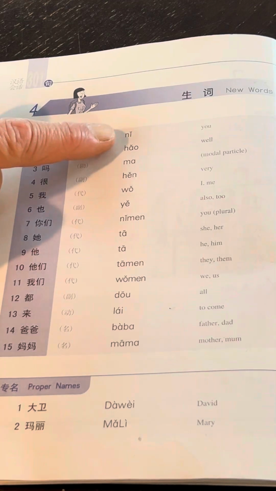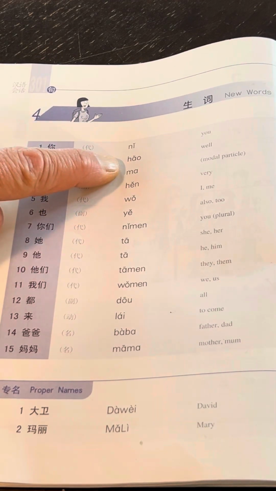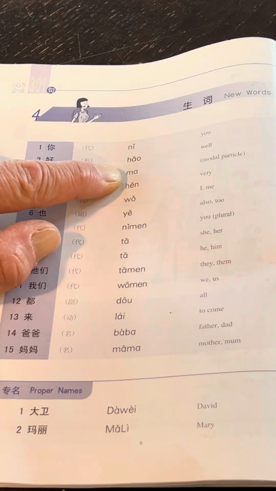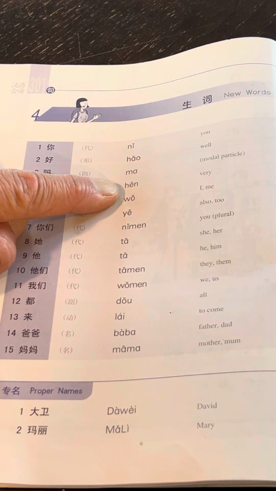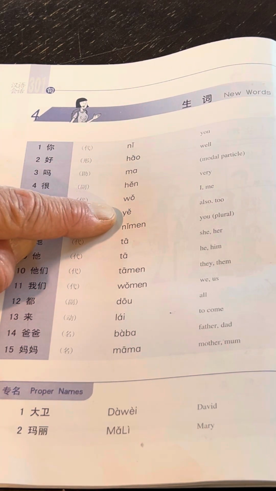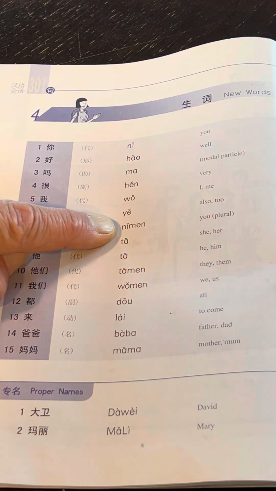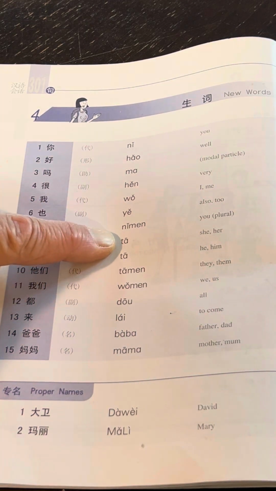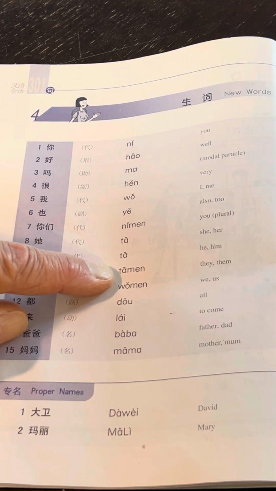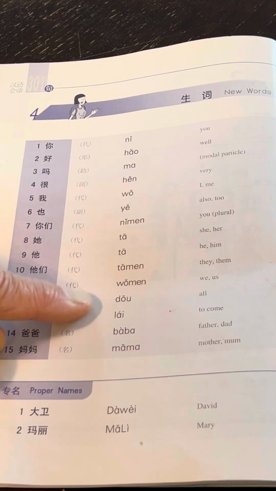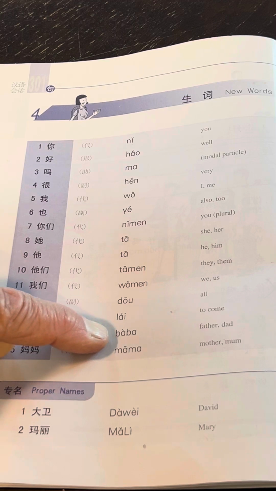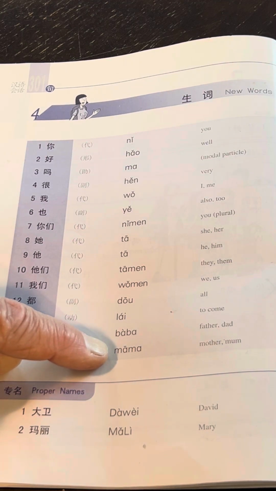Let's do it again down the list. 你, repeat after me. 你好吗？很，我也，你们，他们，我们都来，爸爸妈妈.